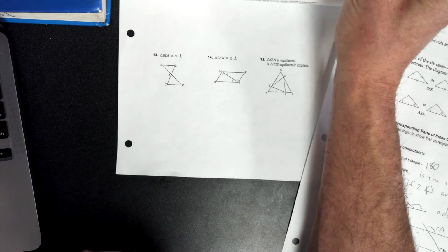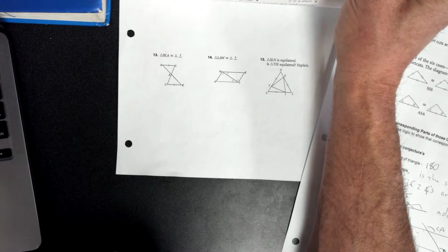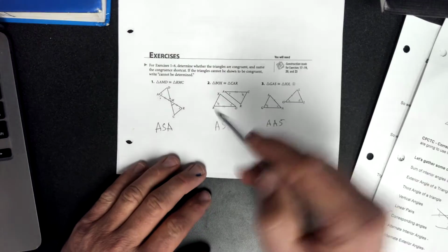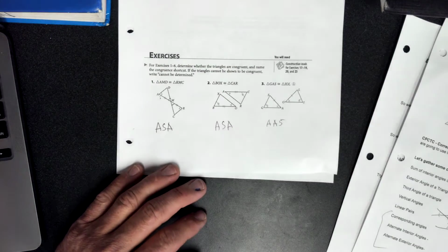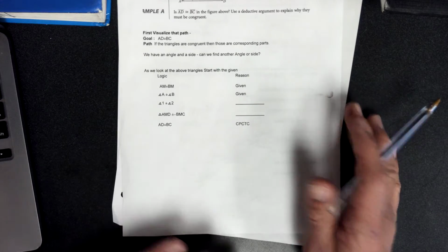You may have to use some of those properties to be able to prove those, and some of them cannot be determined. But now let's get into the meat of what we're talking about today, and that's where we're starting to get into proofs and such.